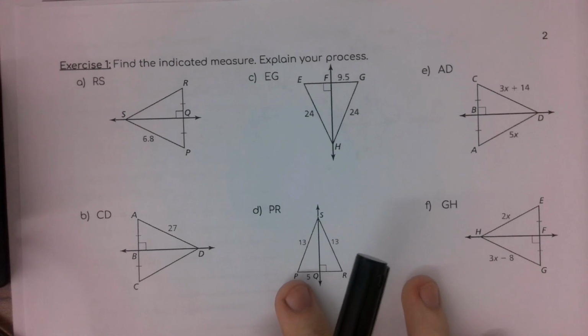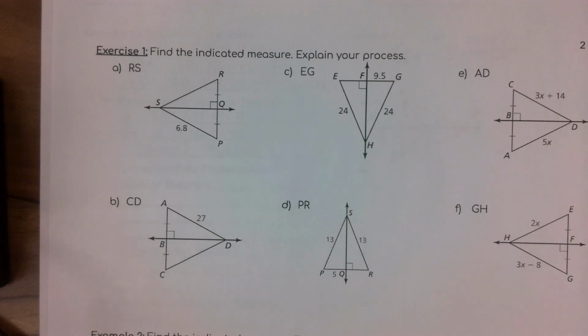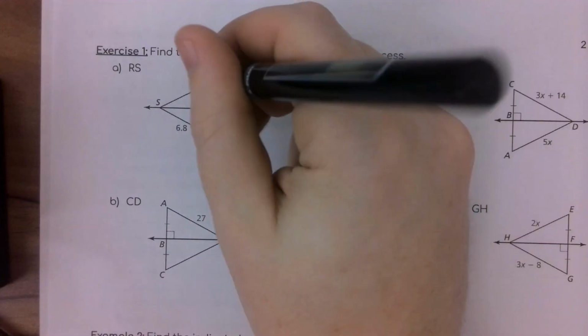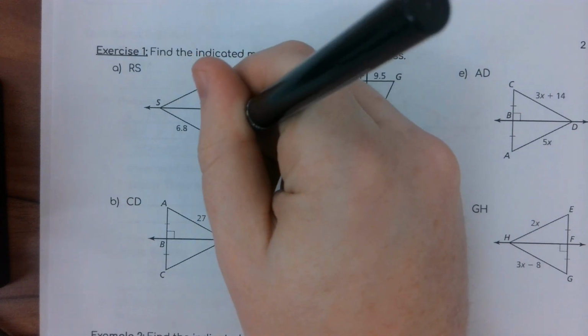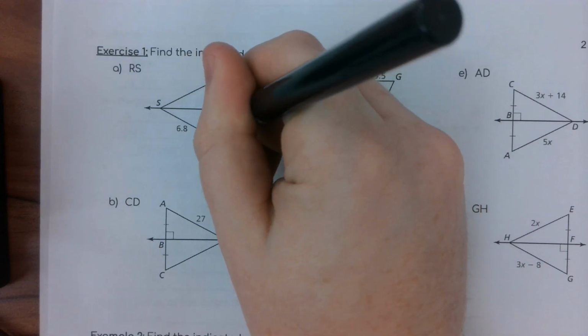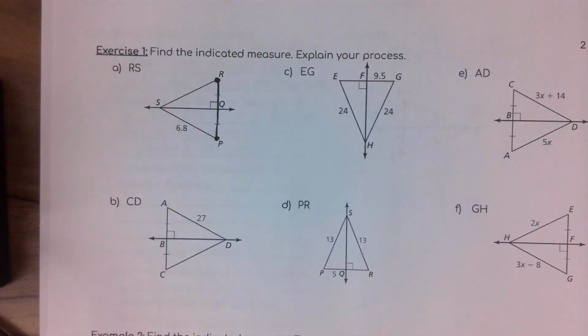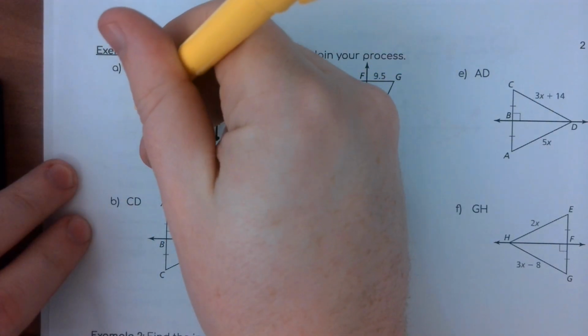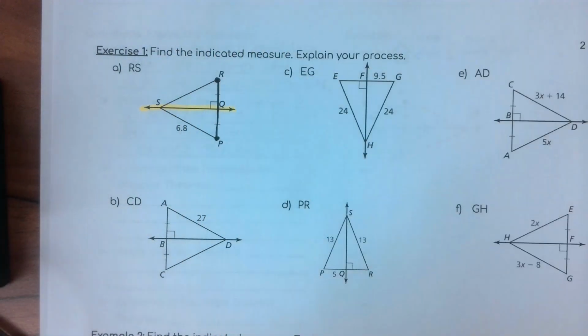So flip your page and turn to exercise 1. I want to take a look at 1A. We're asked to find the indicated measure, explain our process. So the first thing I want us to identify is, what do we have going on here? We've got a line segment, because it stops, that goes from R to P. Do we have a perpendicular bisector? Yeah. Turns out this line here is a perpendicular bisector.